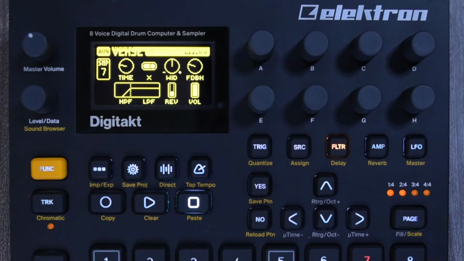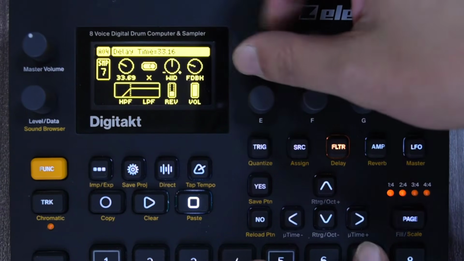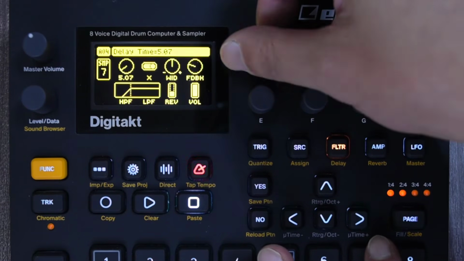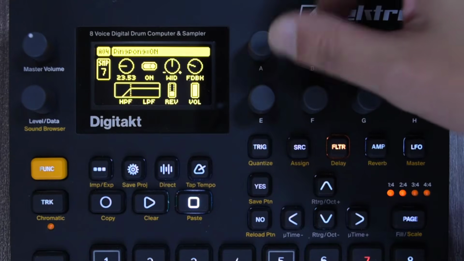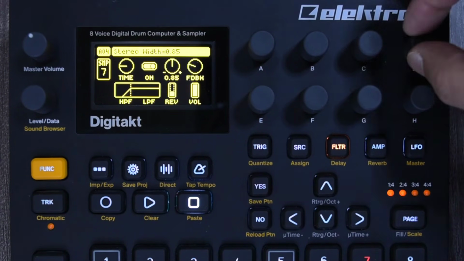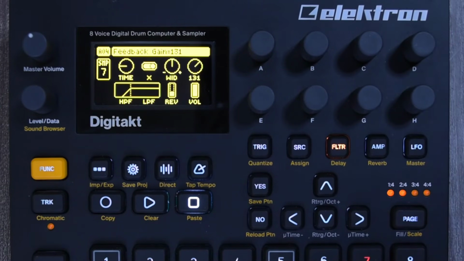I feel like I don't need to explain this. You have your time control right here, so you can make it really long, or a little bit shorter. You have a ping pong that you can turn off and on. You have a width control, it's a stereo width, and then you get your feedback control, just standard controls that you would get on any delay. It's gonna go crazy. There you go.